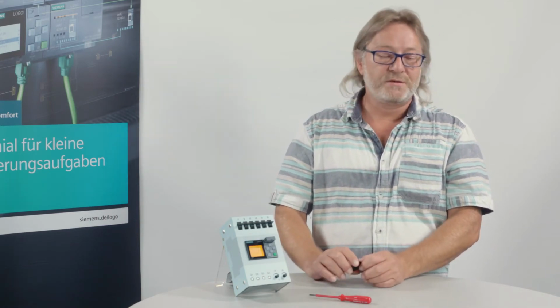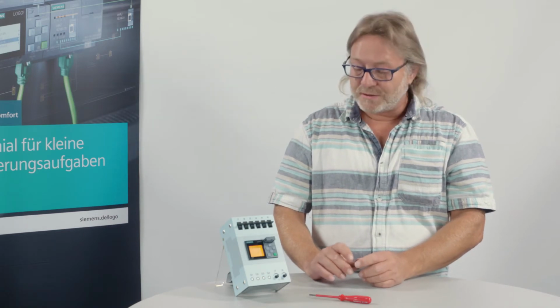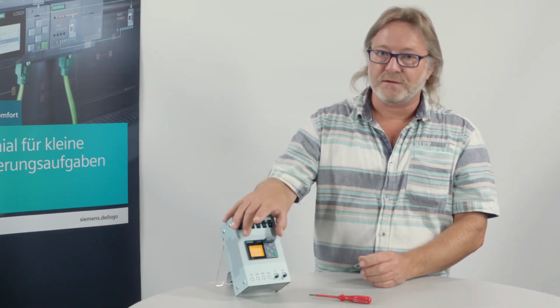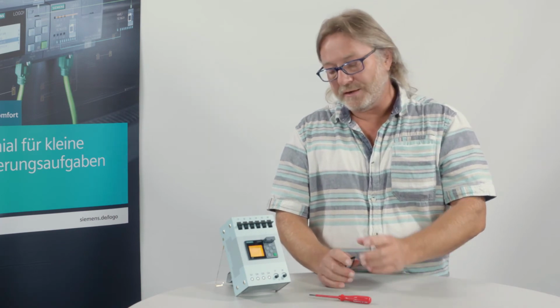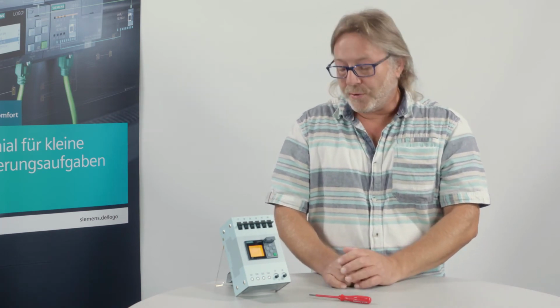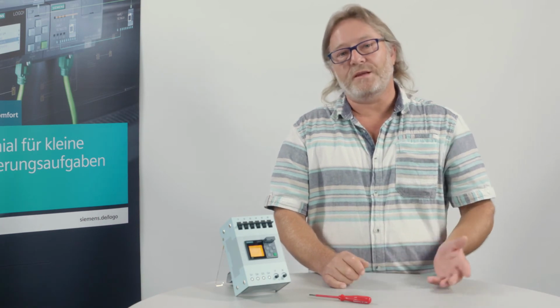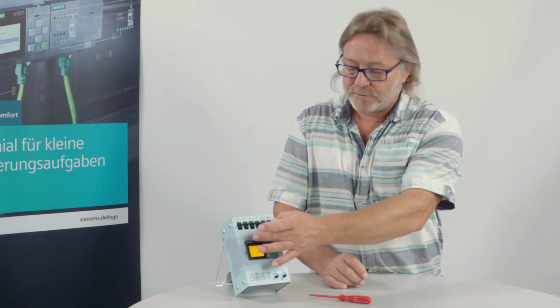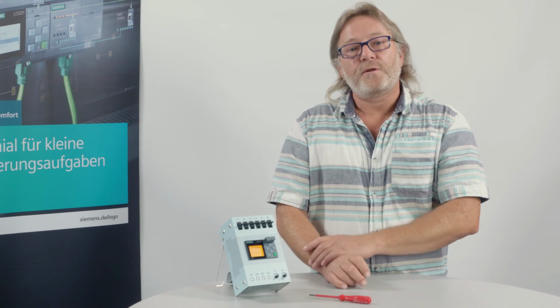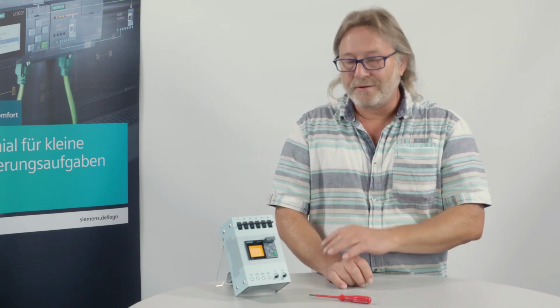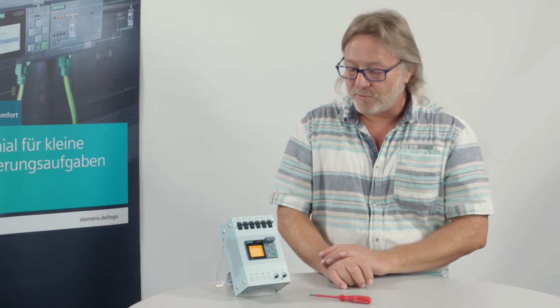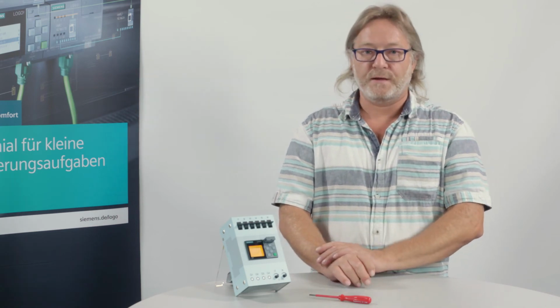Here is an additional note for this function. You need to run this function on the device. You cannot execute it using the software. If you have a Logo without a display, you can obviously connect Logo TDE. You will find the same functions and menu options on Logo TDE, and can also enable copy protection for a Logo without a display using Logo TDE.